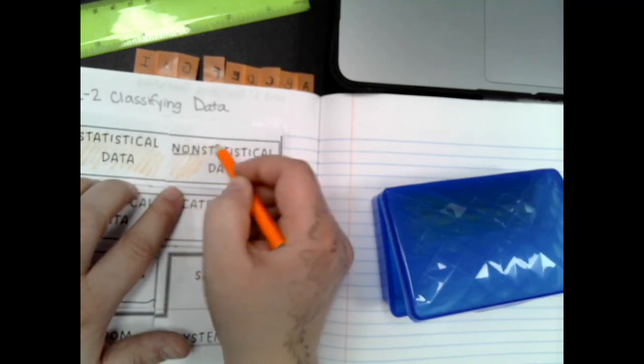Alright, so on this top part here, I'm going to color the statistical, non-statistical one color.